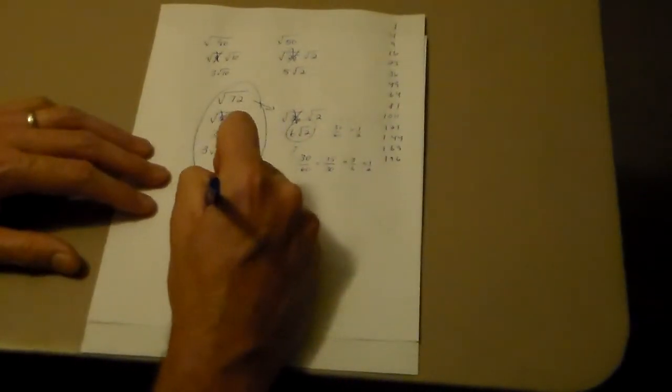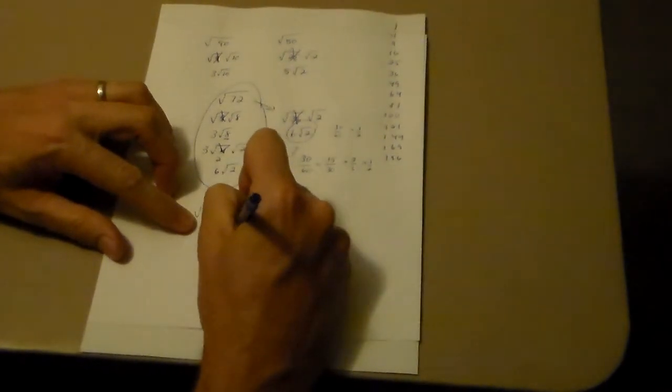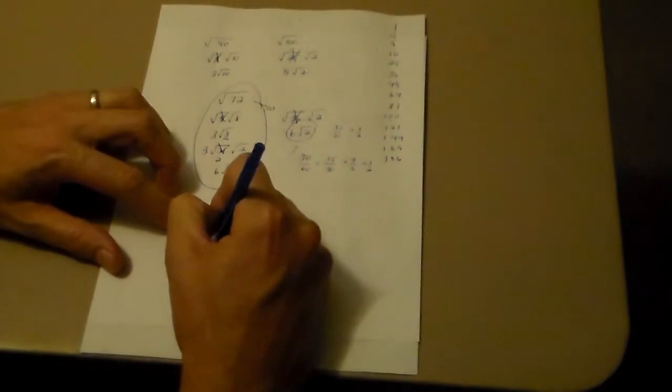So looking at that, I want you guys to try this one and see what you can do. Well, the biggest perfect square that goes into that is going to be the square root of 16. So I'm going to make that the square root of 16, the square root of 3. The square root of 16 is 4, so I'm going to get 4 root 3.